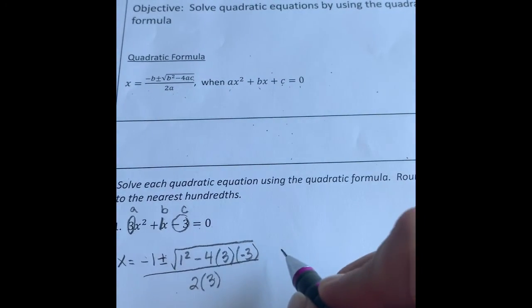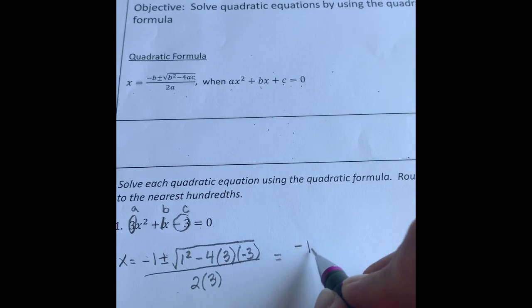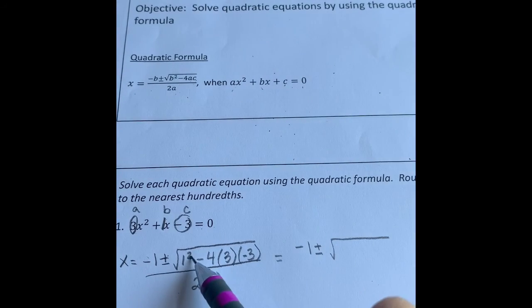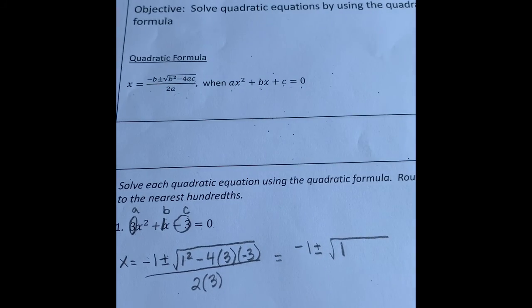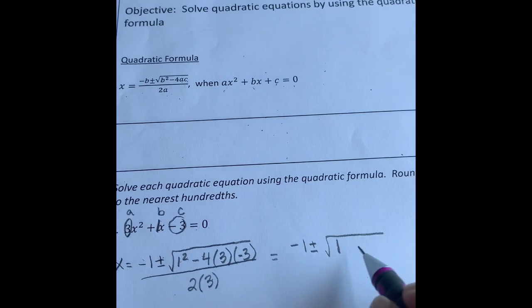So just continuing with this, we have that -1. I'm just going to carry that over, plus or minus the square root. Let's see, 1 squared is 1. And then in your calculator, you can take -4 times 3 times -3, and you would get positive 36.